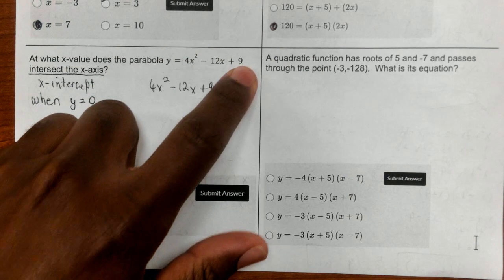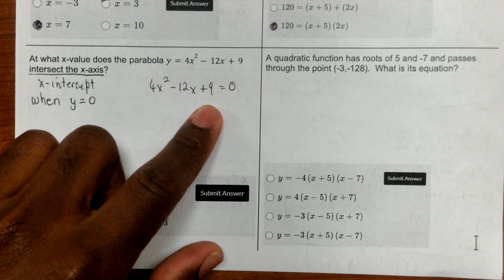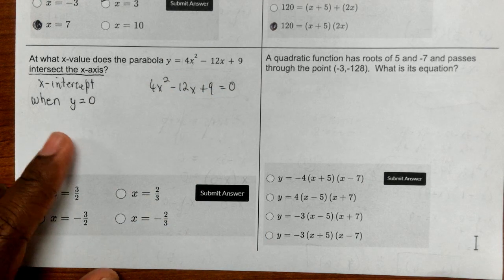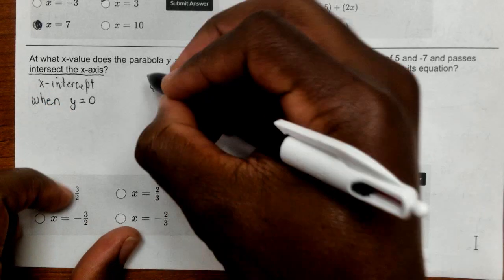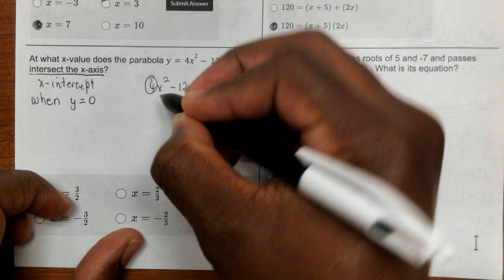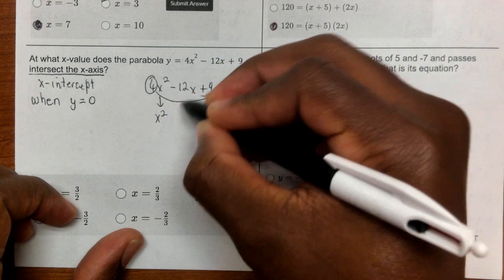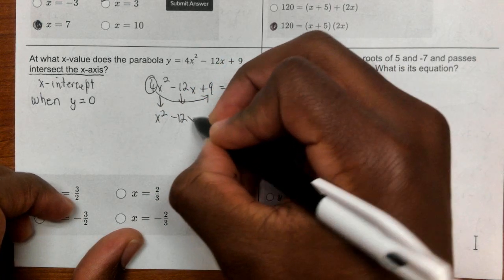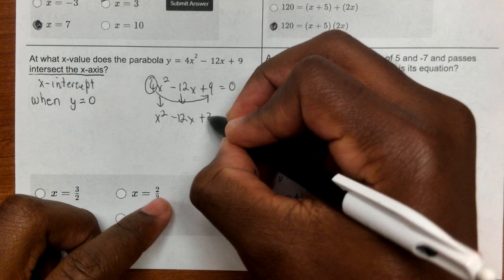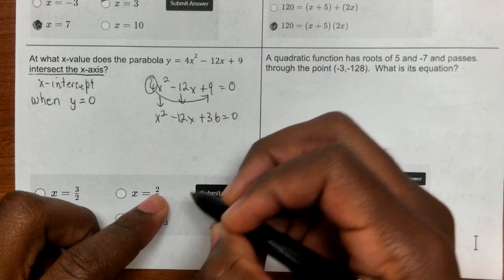I just wrote this at the end just so it looks a little bit more familiar to you. Okay? So again, now we're going to try to factor. So I'm going to do slide and divide: take the leading coefficient, slide it to the 9x squared, bring down the negative 12x, and 4 and 9, I multiply to get 36, equals 0.